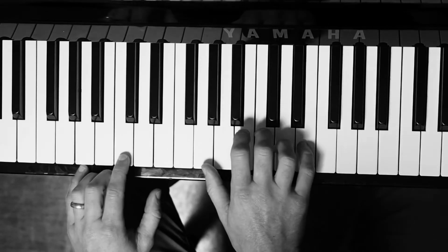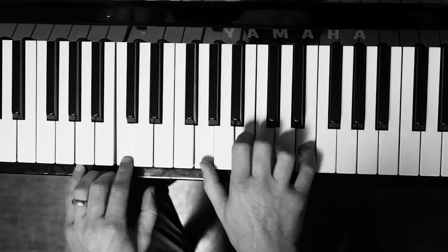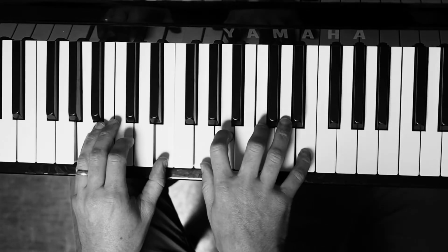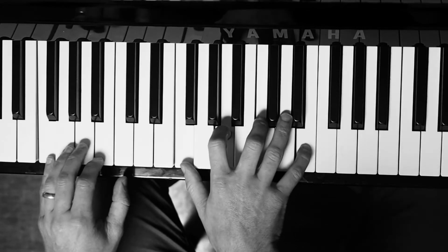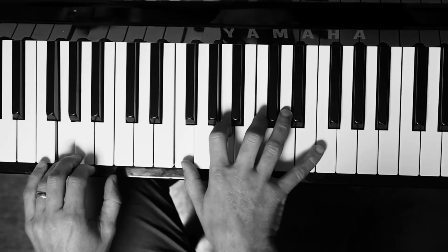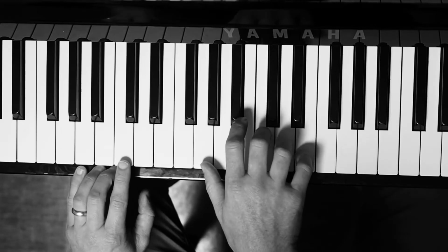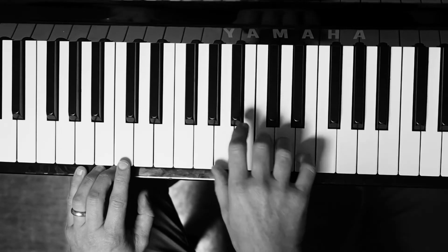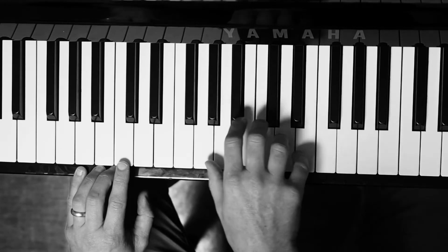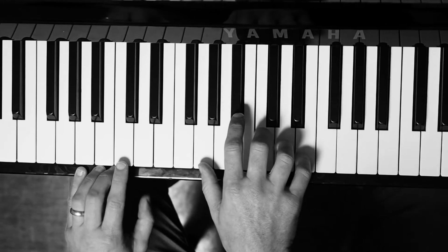So if you put all that together, and then what I tend to do is just move about a little bit as I'm playing it to try and include some passing notes, some little snippets of melody.